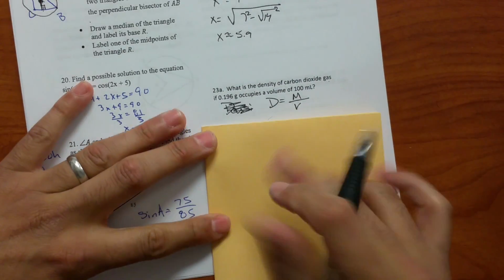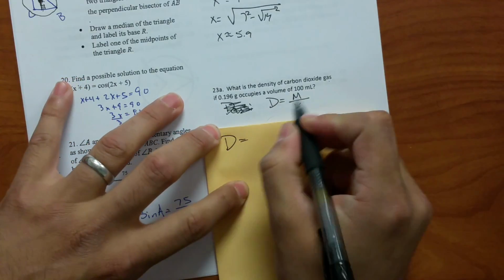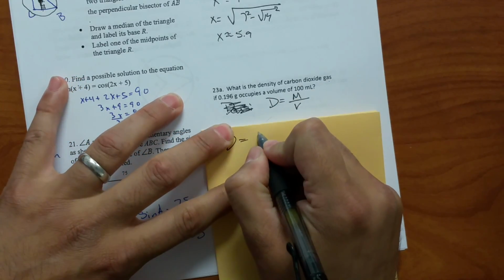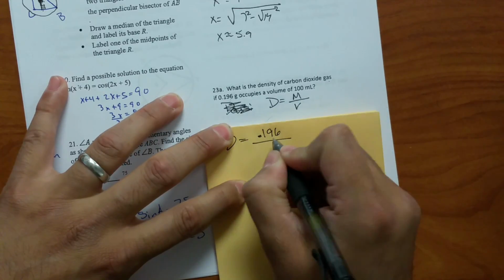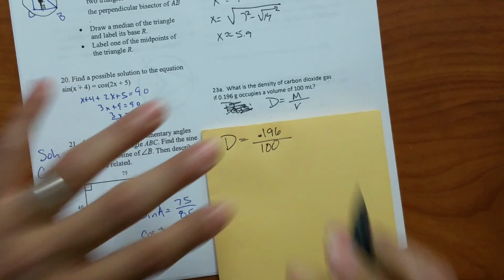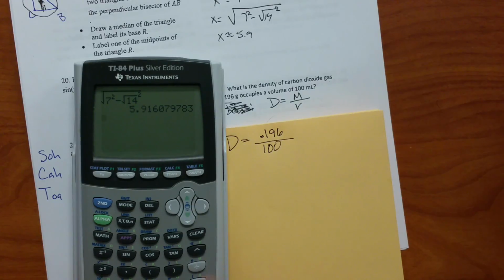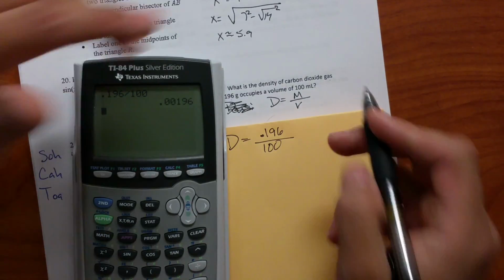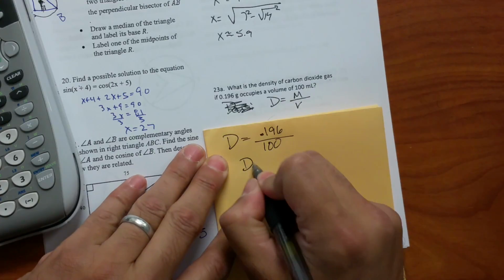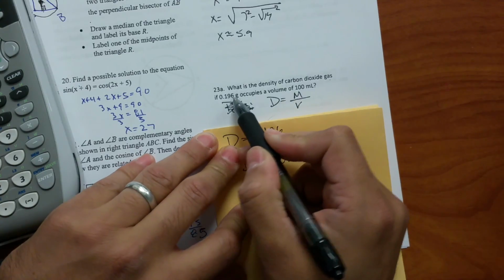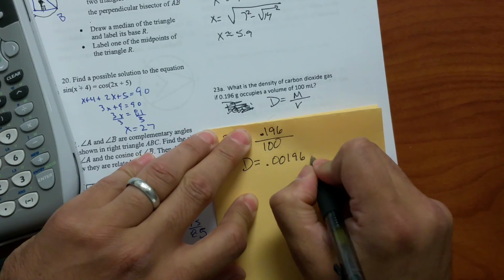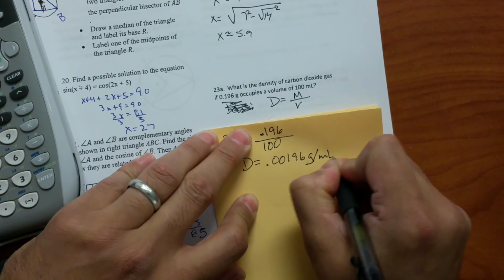My mass is how much it weighs, so 0.196, divided by volume, which is 100 milliliters. So it's 0.196 divided by 100. Density is equal to 0.00196, and it's going to be grams over milliliters.